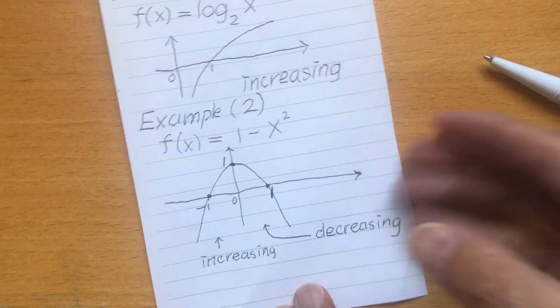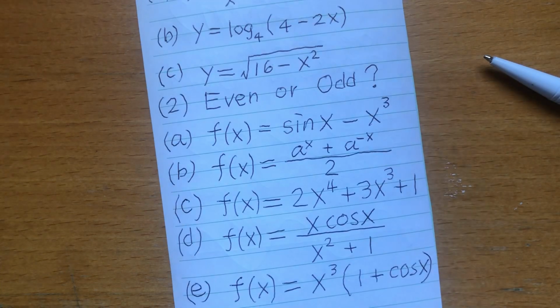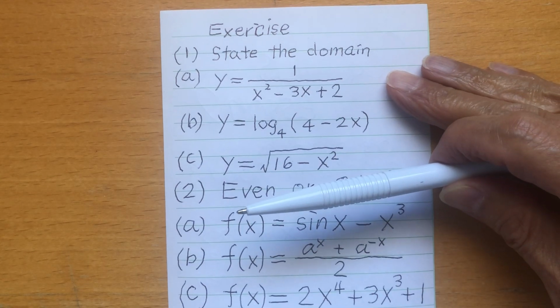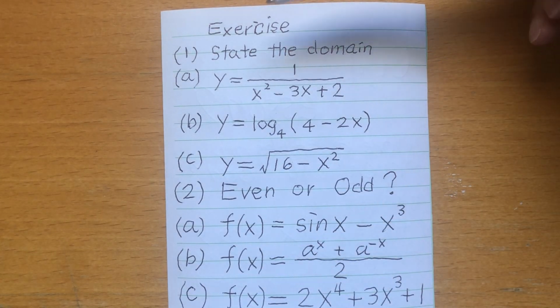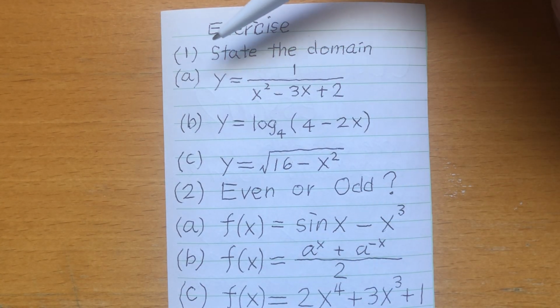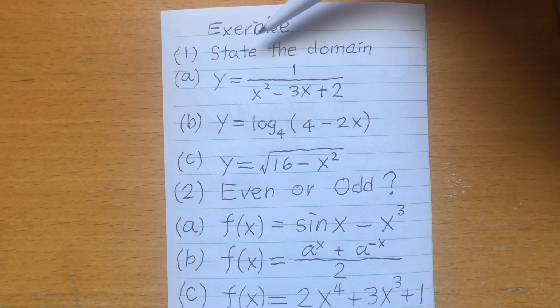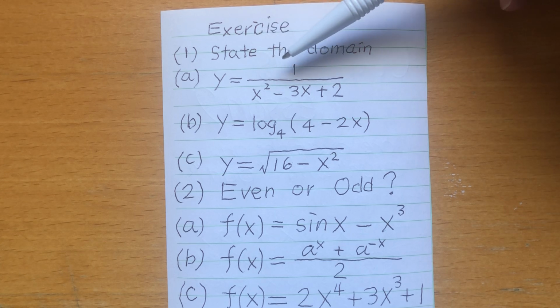So next, we need to do some practice. Let's do some practice exercise. I have question 1. Question 1 is to find out the domain of the given function.